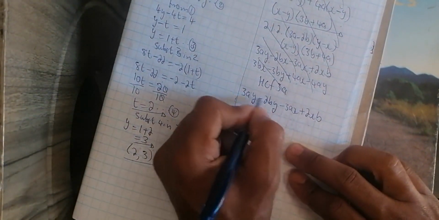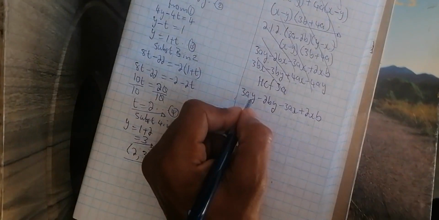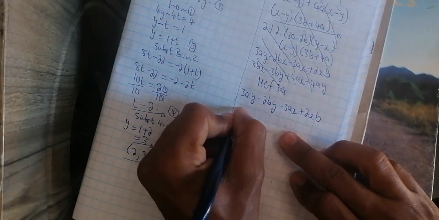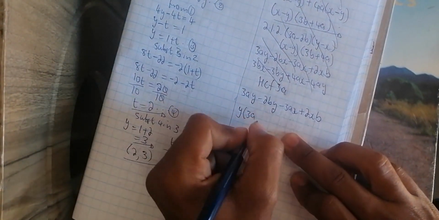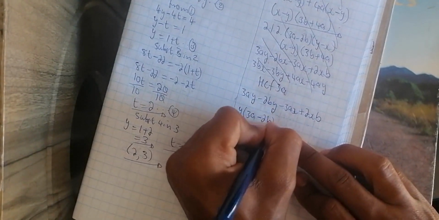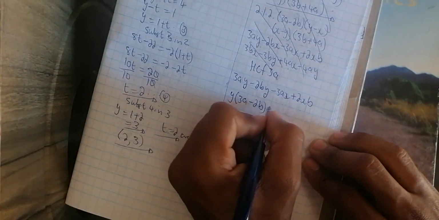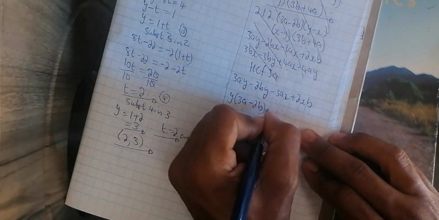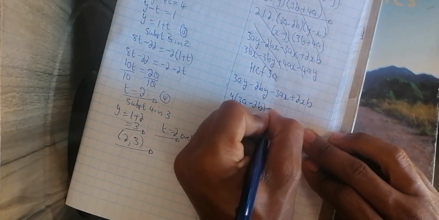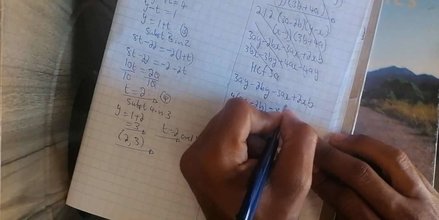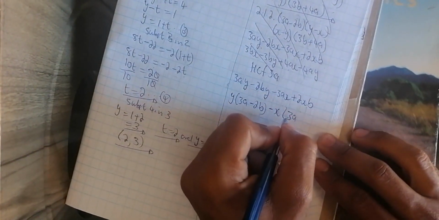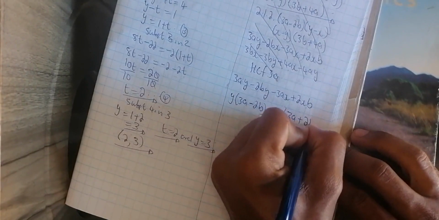We said there's something common here, which is y in here, and then we get 3a minus 2b. We are fine with this. Right, in here, let me take out, now check, I'm taking out minus x, and I'll have 3a plus 2b.